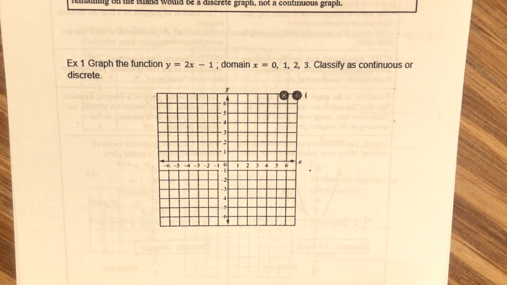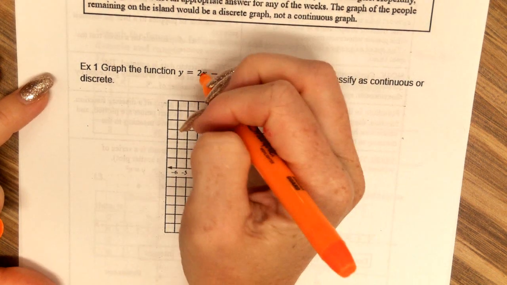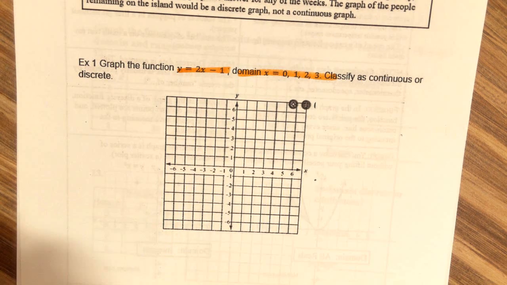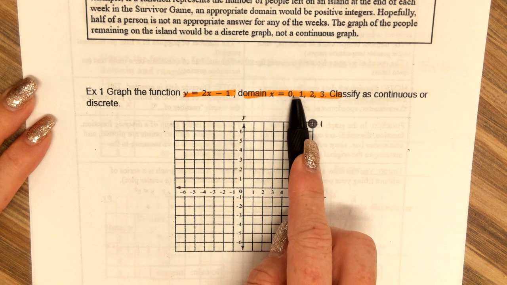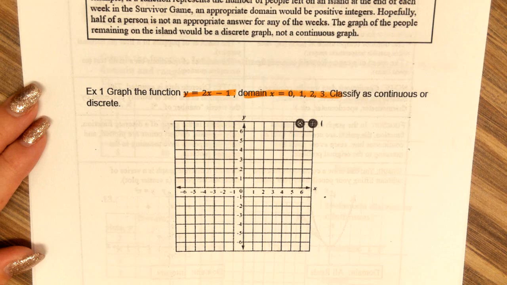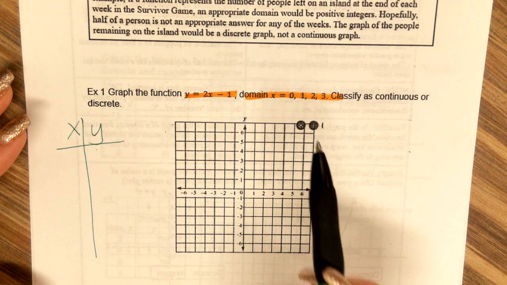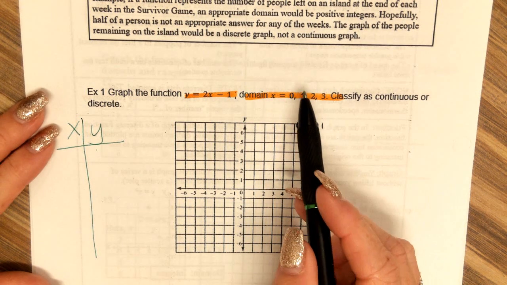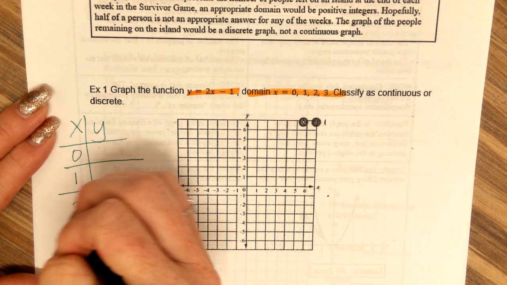Example 1, we're just going to graph this, and we're going to classify this as continuous or discrete. They gave us this function, and they gave us this domain. So how would I graph this? The first thing I'd have to figure out from the domain: I have the x's, what do I need? I need the y's. I need the range. So make a table. Did they give you specific domains? So I have to only use 0, 1, 2, and 3.